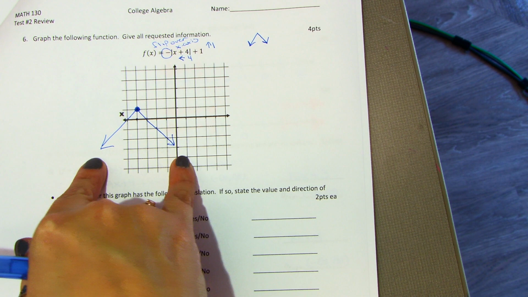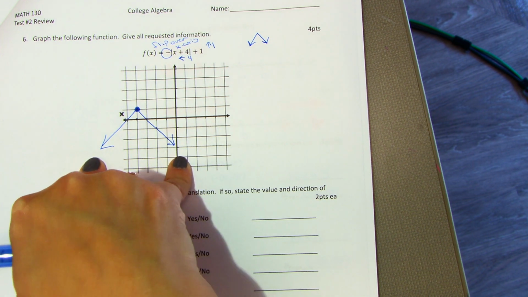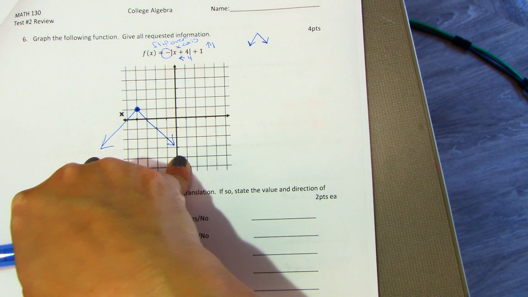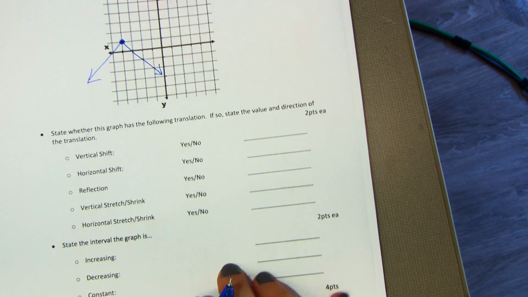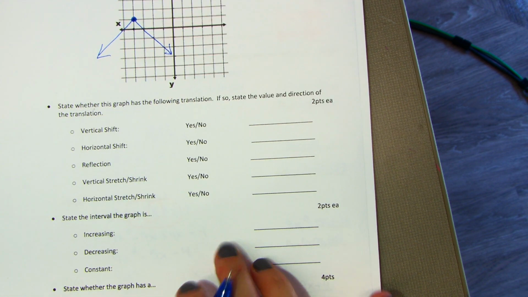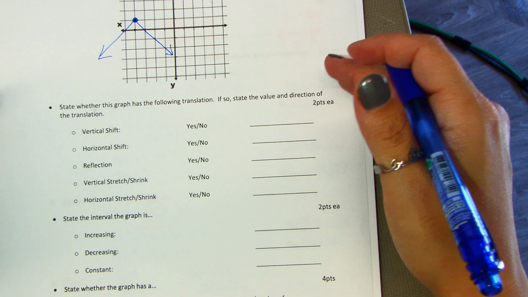Okay, now we're going to answer a bunch of questions about our graph. And hopefully, because we just did the graph, it's all going to just fall out. So the first thing is, was there a vertical shift? Yes, there was. And then it says, if there is that translation, state the value and the direction.